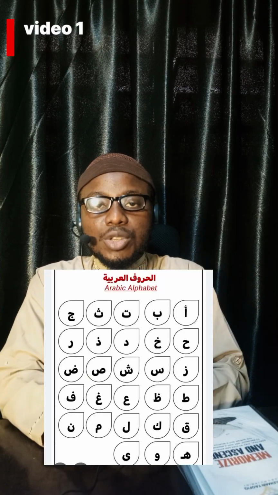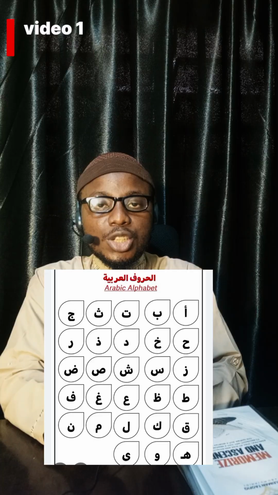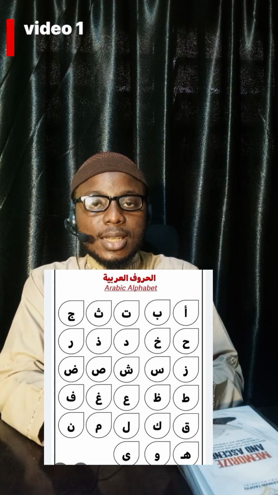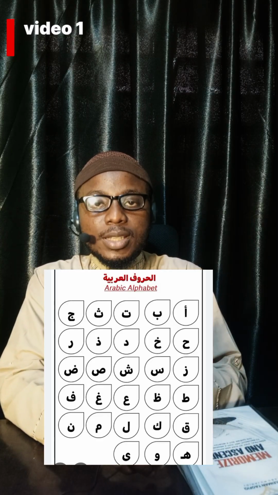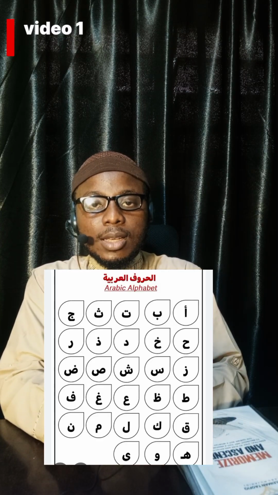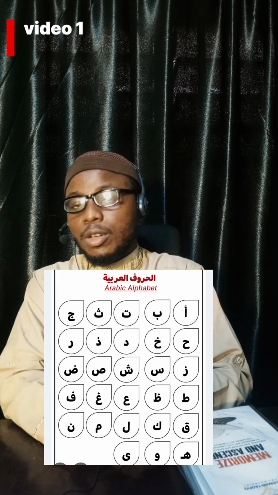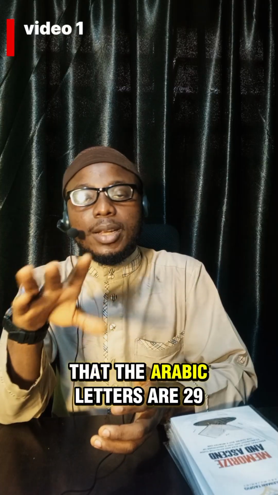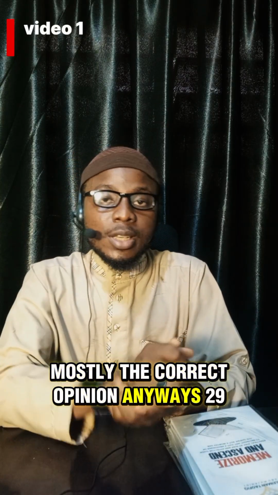In this arrangement, you are going to see that hamza is already written on alif, and so it is not separated. We don't have hamza at the end again because it has already been written on alif. In this case, lam alif is not present, and alif and hamza are together in the beginning. So which of the three opinions are we going for? We'll be going with the fact that the Arabic letters are 29. This is mostly the correct opinion anyway.